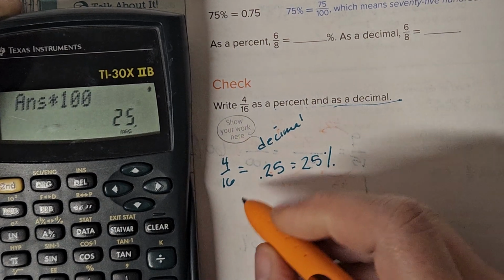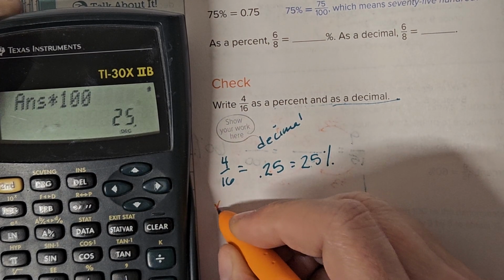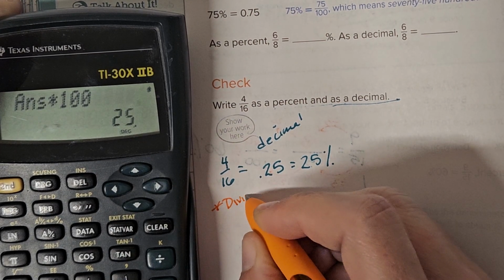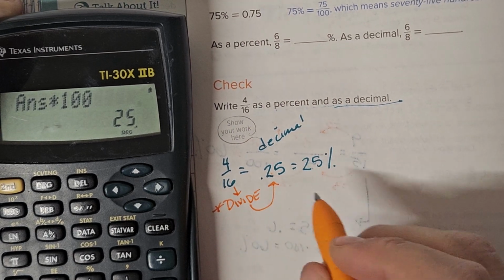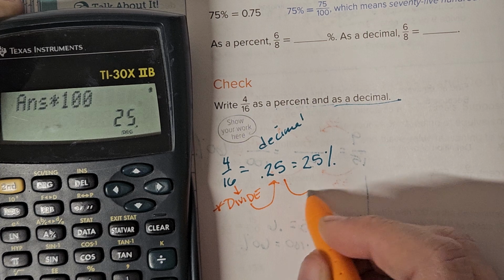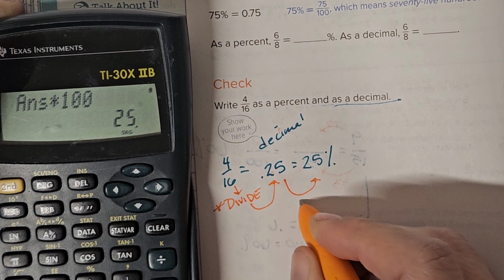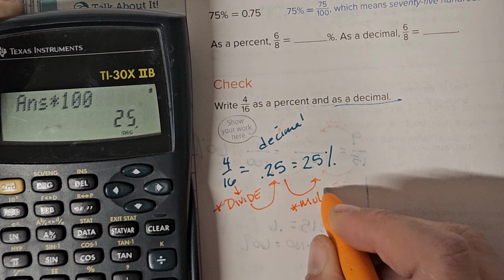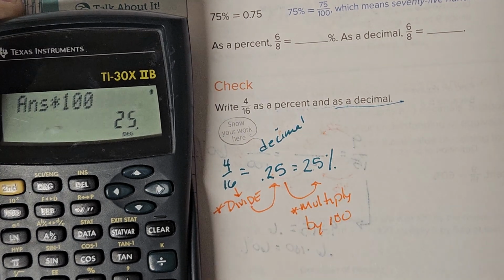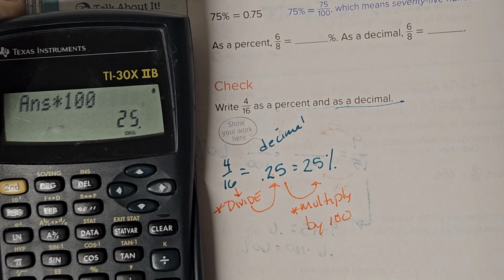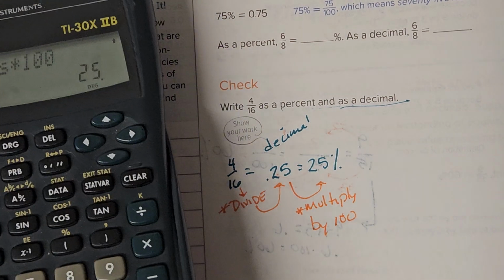Okay, so if you're making notes here, we're going to divide. And then we'll get the answer, okay? Then multiply by 100. I think we're going to be pros at this, okay?